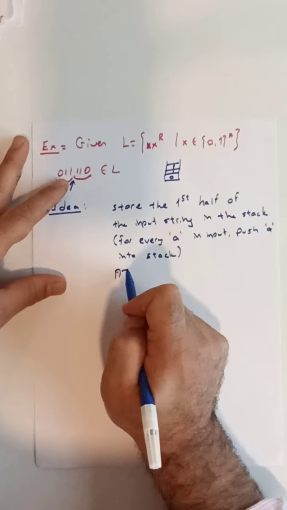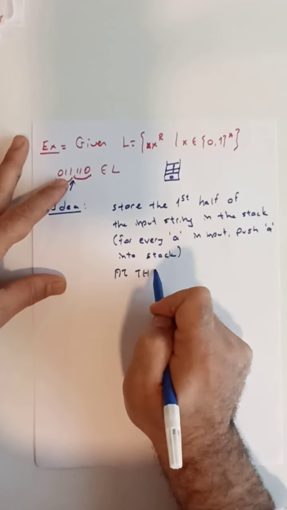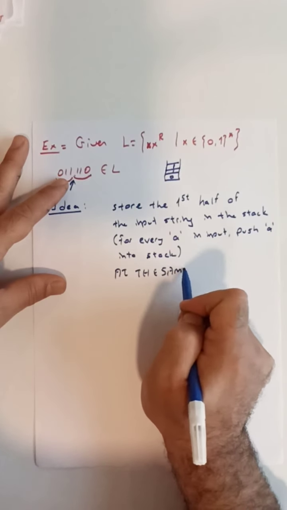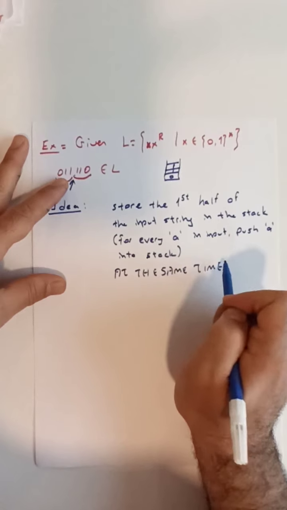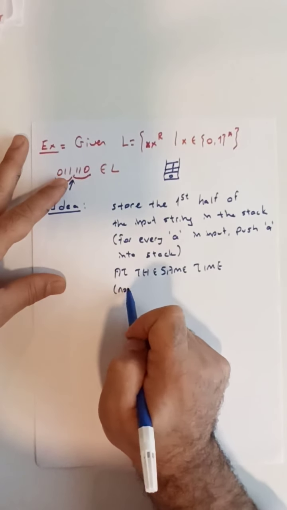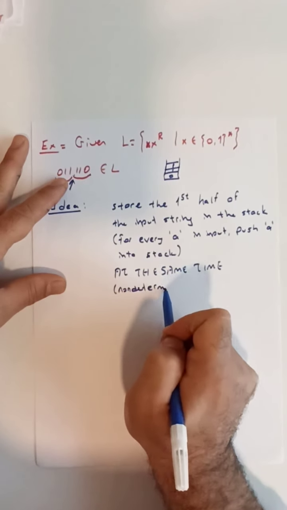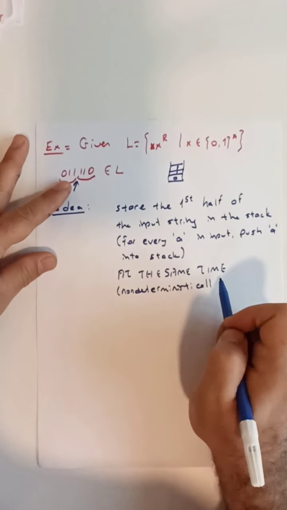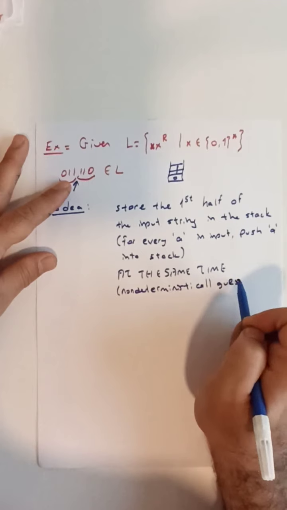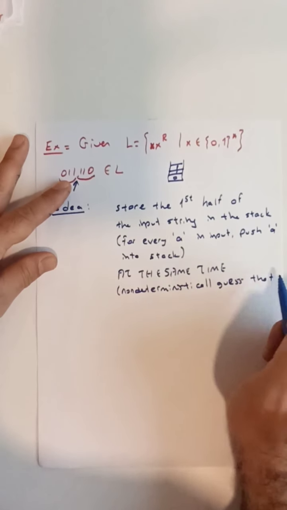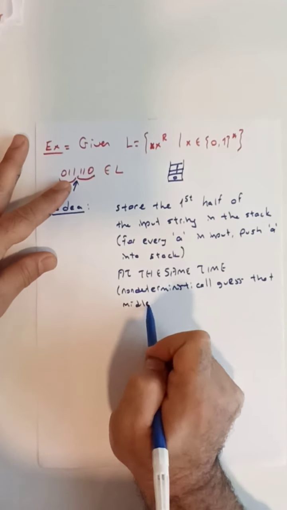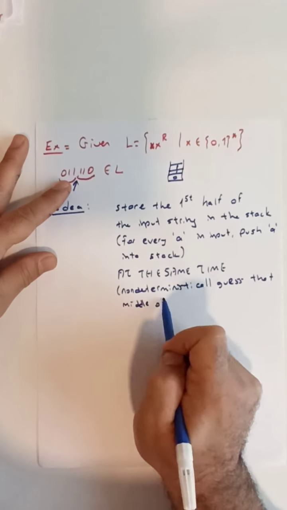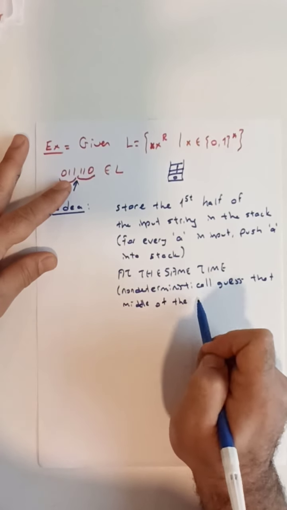At the same time, basically, non-deterministically guess that the middle of the string is reached.